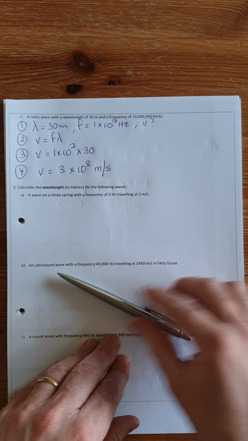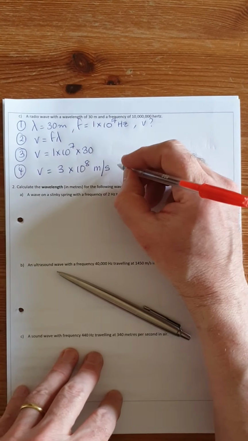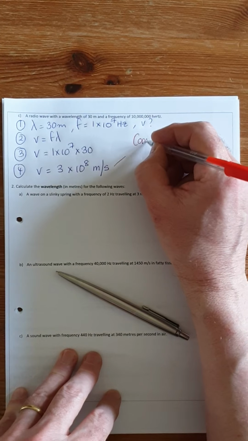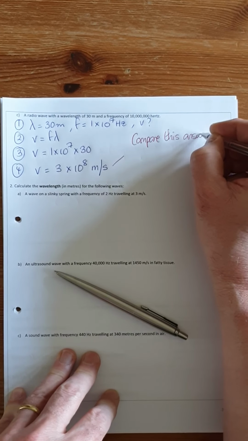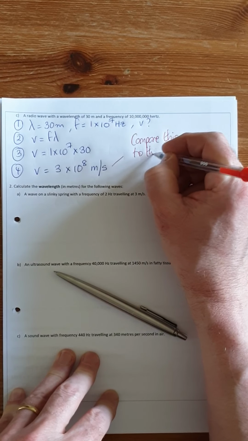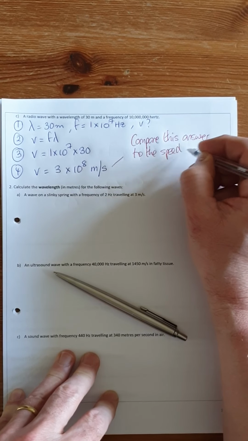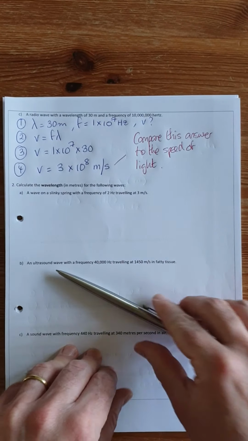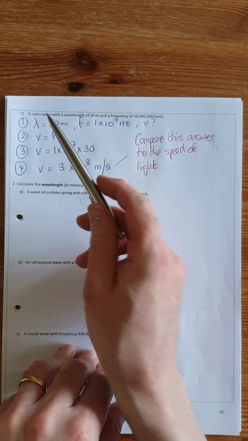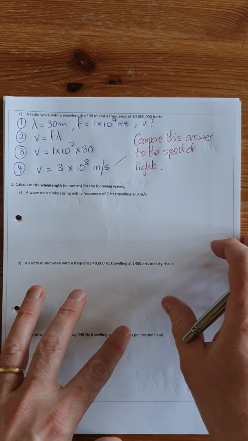Okay, so what you can do here is compare this answer to the speed of light. And then you can say, is this a reasonable speed then for a radio wave?